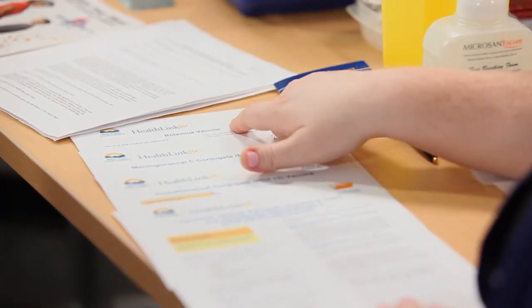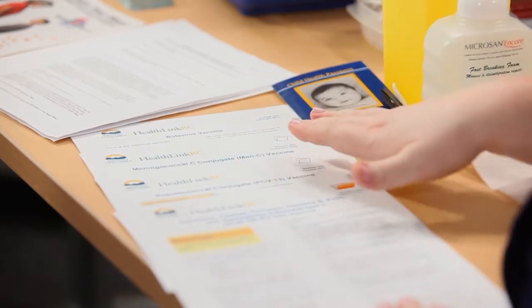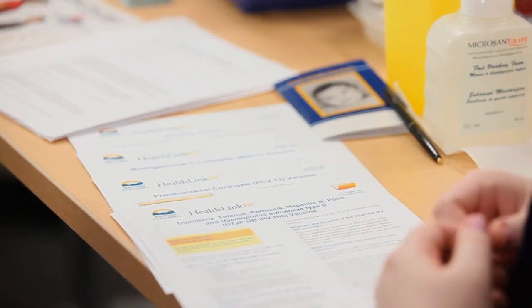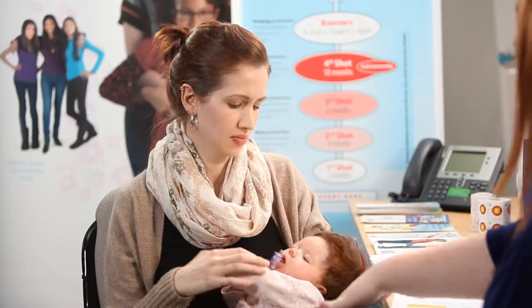And then the rotavirus vaccine, which is a little bit different than the first 3 because those are actually injections or needles that will go into her legs. And the rotavirus vaccine is an oral vaccine, so it's a liquid. So we'll just put it into the corner of her mouth and squeeze it in, and then she'll swallow it. So that's something that we do first right off the bat. Okay. Let's talk a little bit about these.